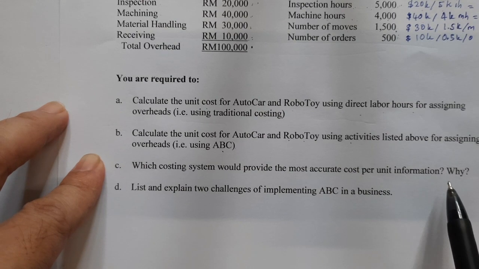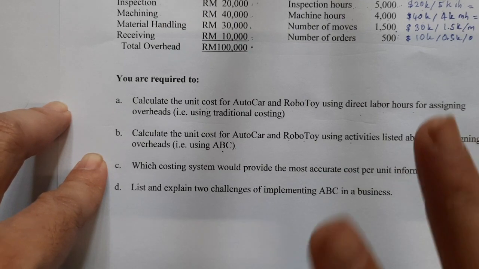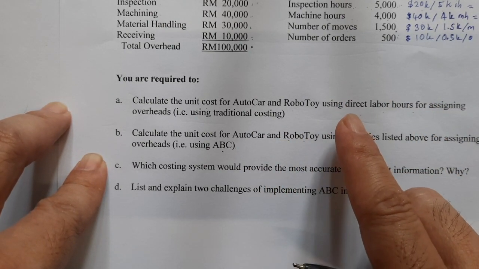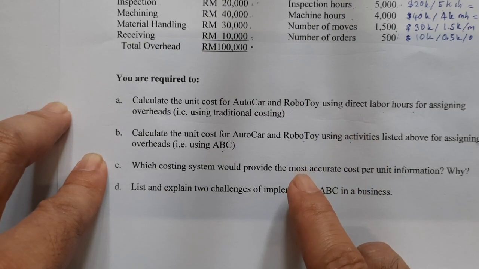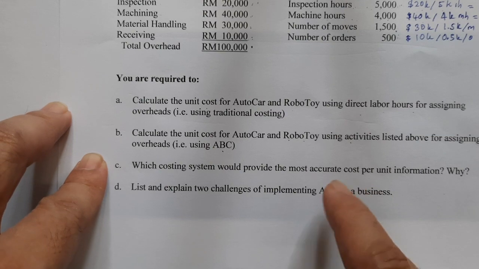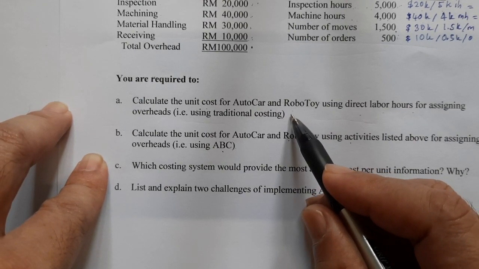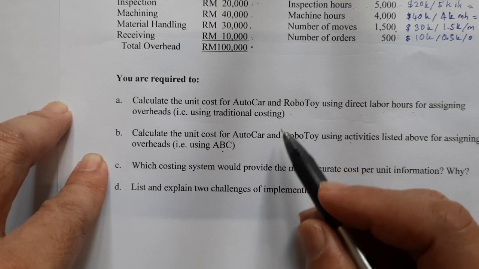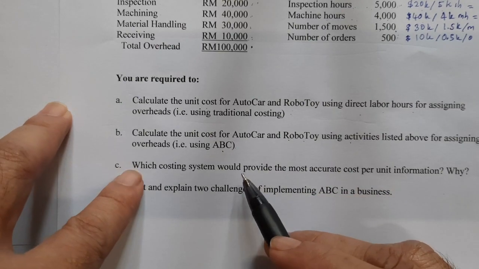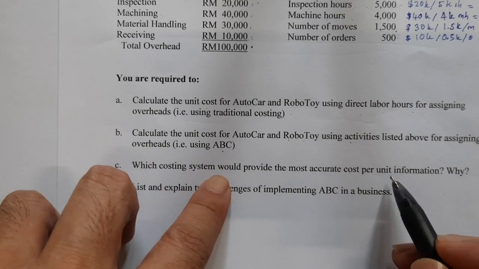You have seen two methods that can be used to calculate cost per unit for a product. You have seen how to calculate using traditional costing, and then you have seen how to use ABC to calculate the cost per unit.